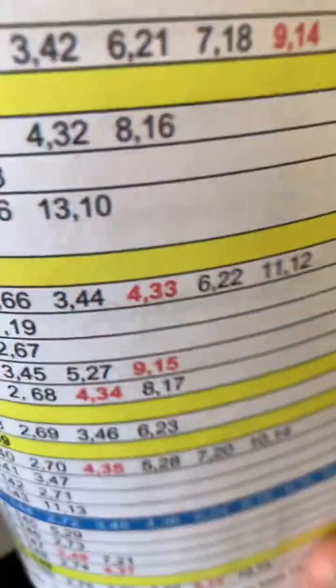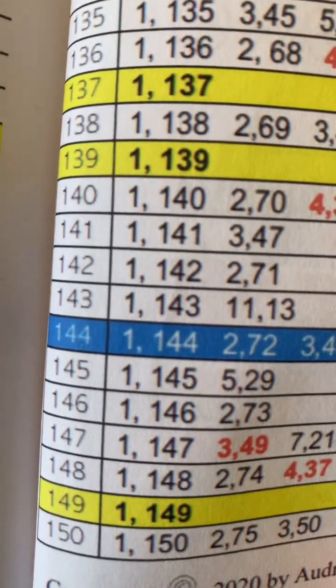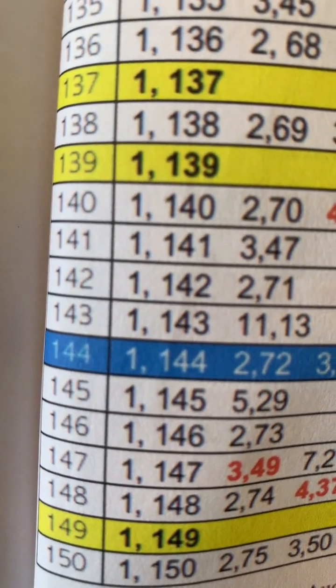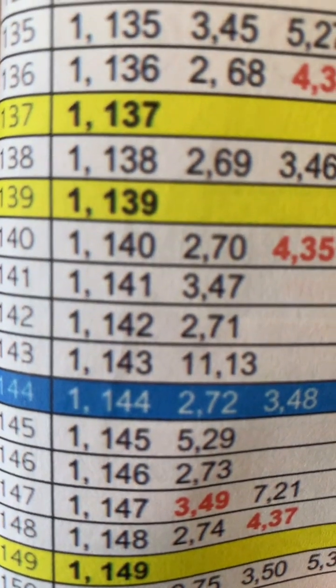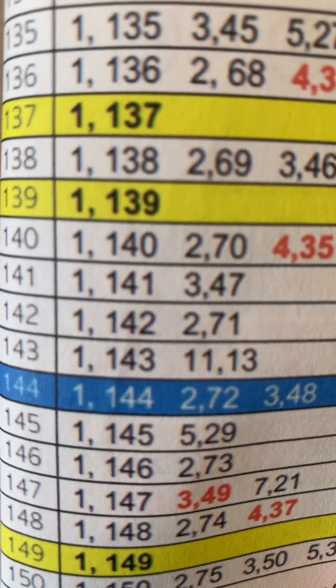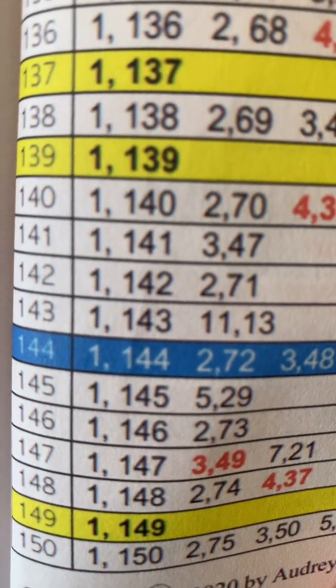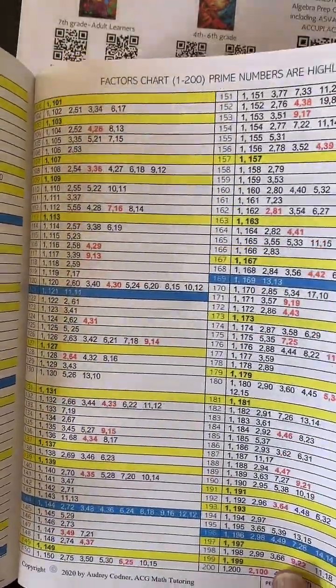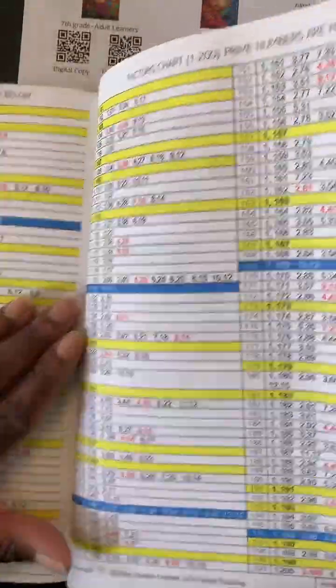No. Okay. So if I go to 149, let me see if I can put it in here. There it is. Okay, 149. That's a prime number. You'll have kids who will spend a good 5, 10, 15 minutes trying to figure it out. Later on, they're like, wait, I can't break it down. Of course you can't break it down. It's prime.